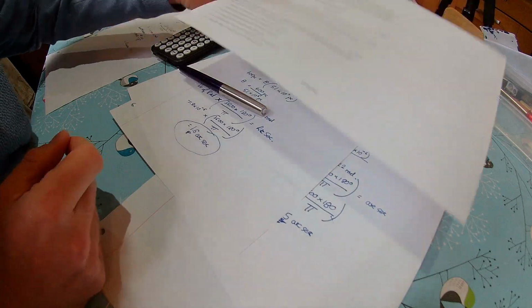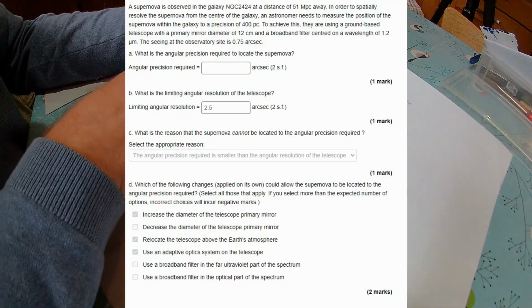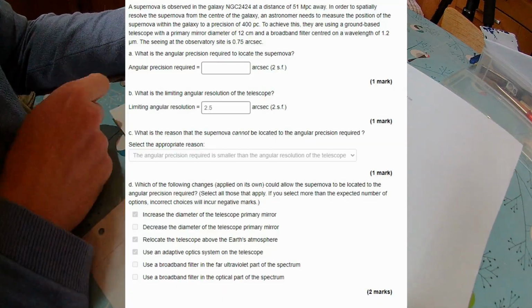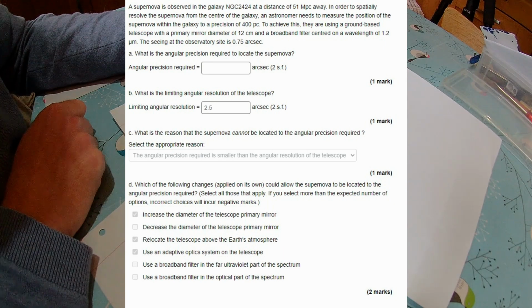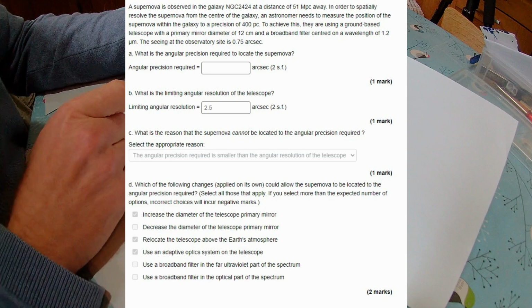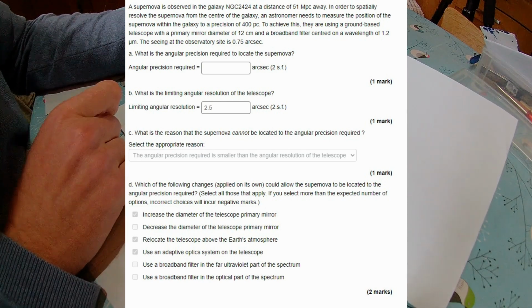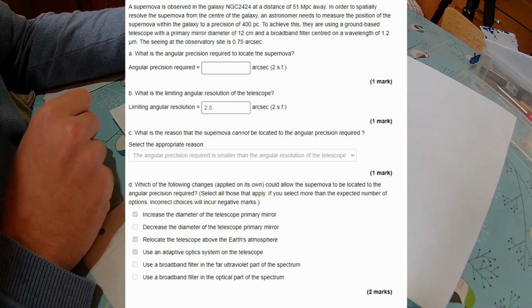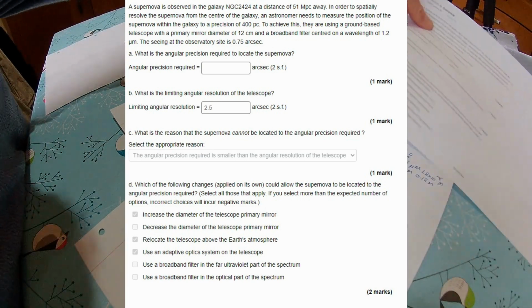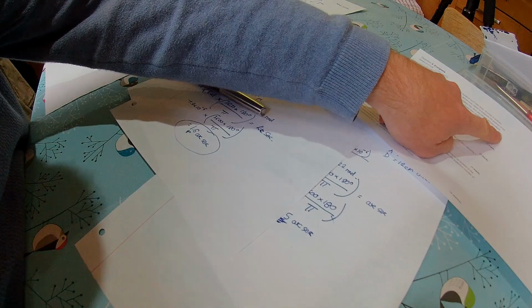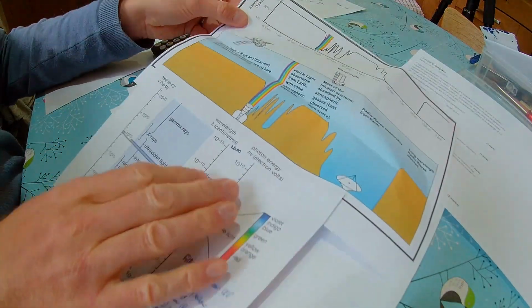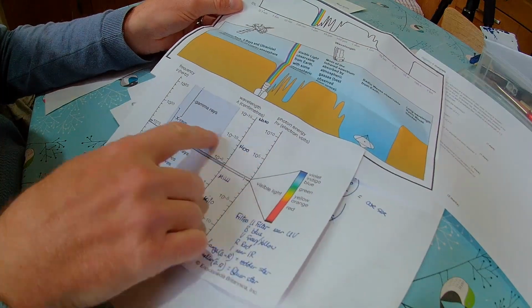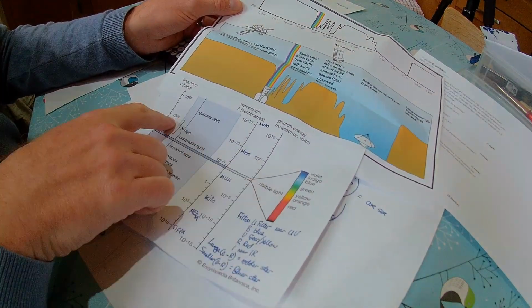The question then goes on to ask you, what is the reason the supernova cannot be located to the angular precision required? And I did put the answer saying the angular precision is smaller than the angular resolution of the telescope. So in other words, the telescope cannot resolve it anyway. And if you look carefully, the wavelength they say is 1.2 micrometers, which, if we look at this diagram here, is around ultraviolet and X-ray here.